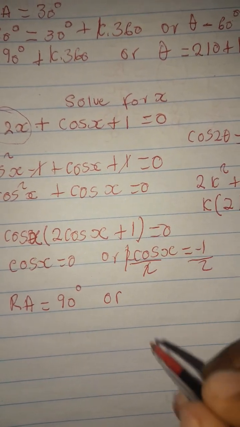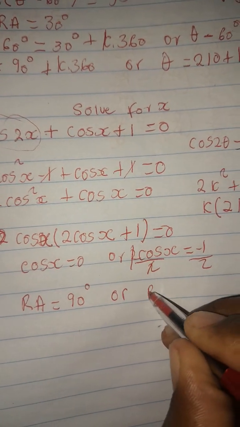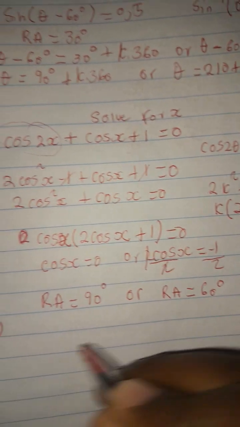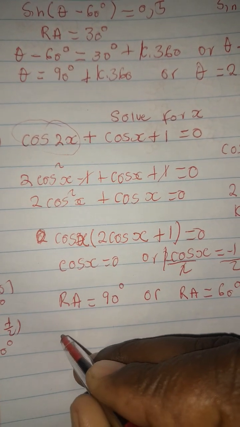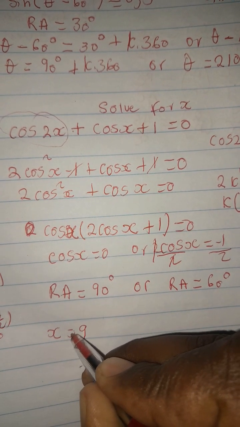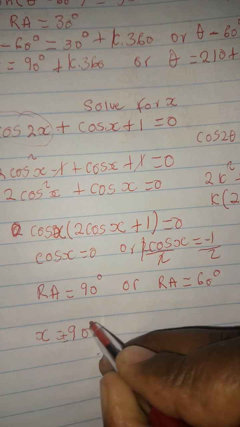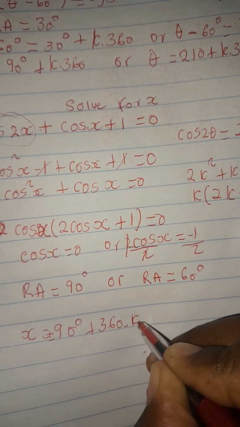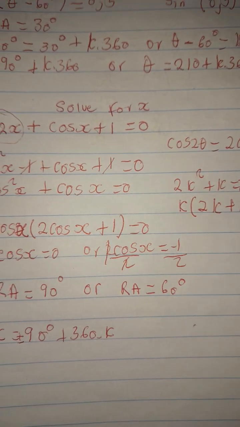If you use a minus, you'll have 120. So here, try to use positive values, we'll have 60. So we need to put our solution, then we'll have 90. Since it's cos, it's going to be plus or minus 90 degrees plus k times 360. Okay, right, we are fine with that.